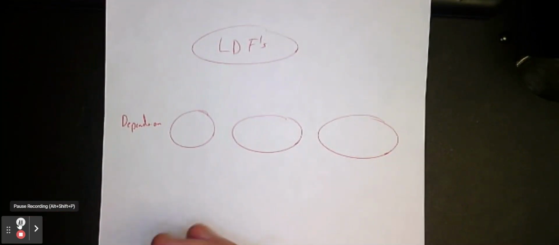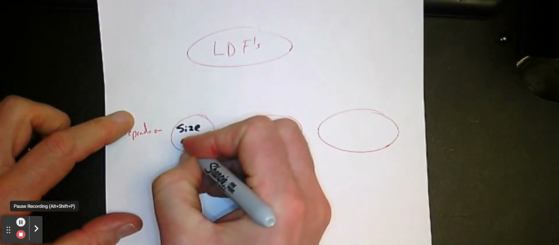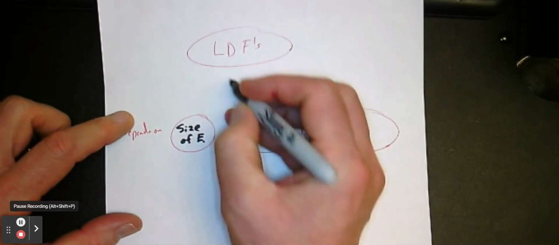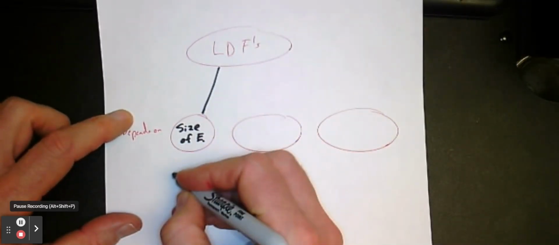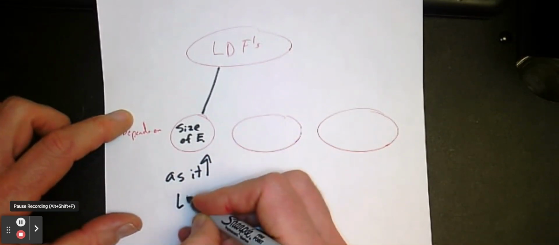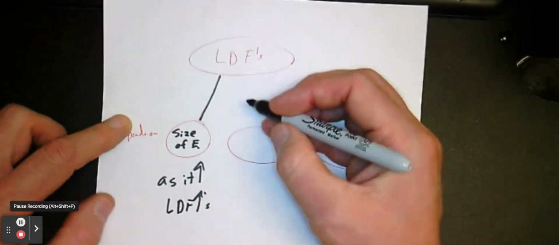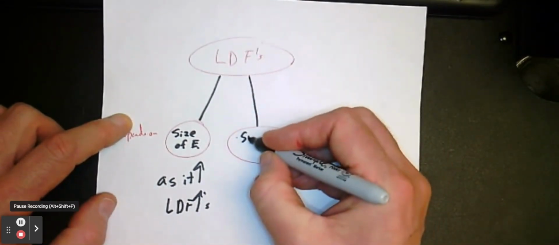London dispersion forces depend on the size of the electron cloud. As it increases, LDF increases. It also depends upon surface area.